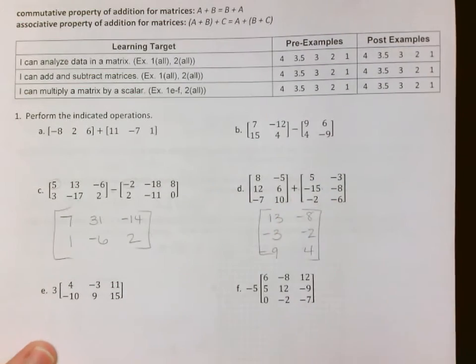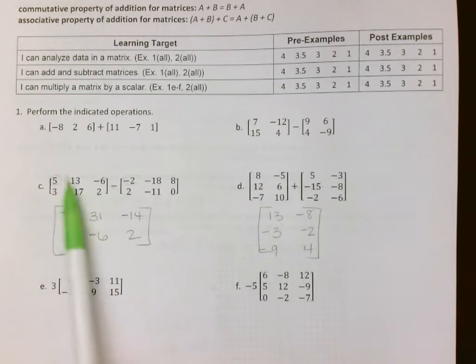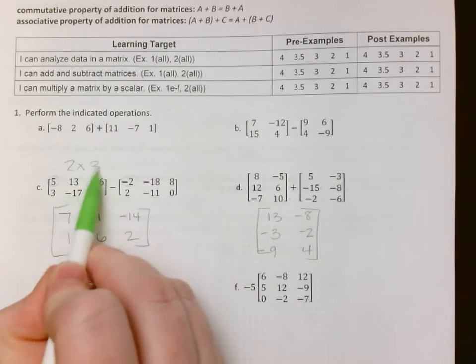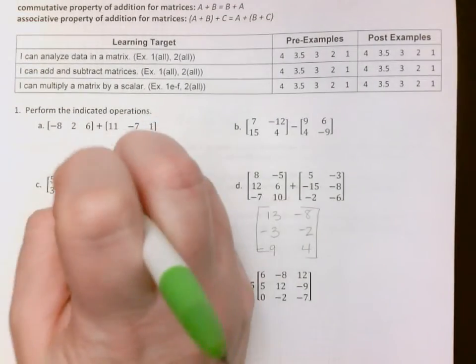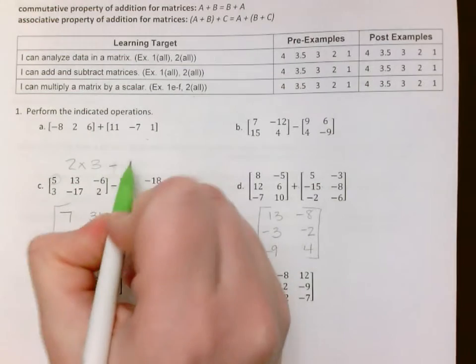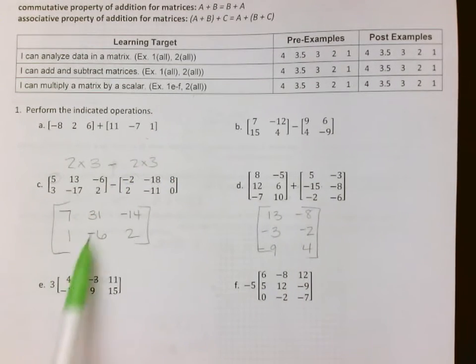When you look at these, your answers will be the exact same size as the matrices that you started with. So this is 2 rows by 3 columns. So this is a 2 by 3. Minus 2 by 3 again. So my answer is a 2 by 3.